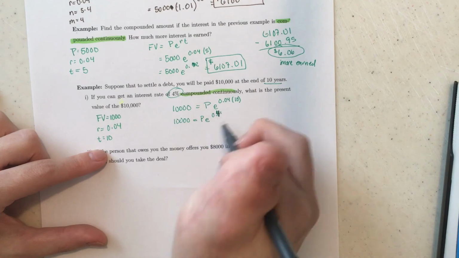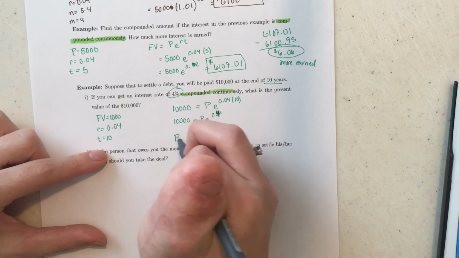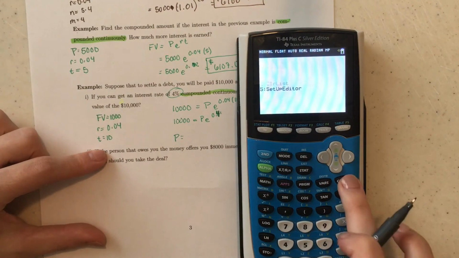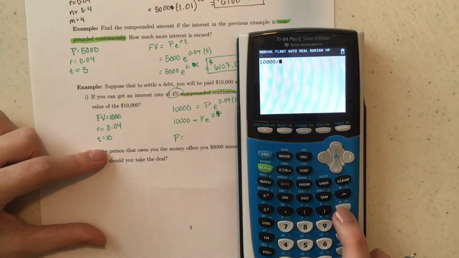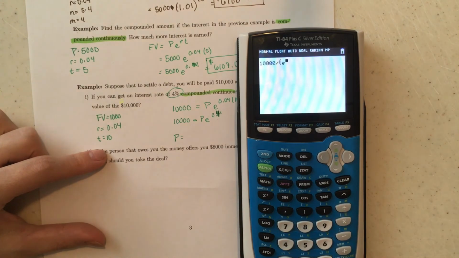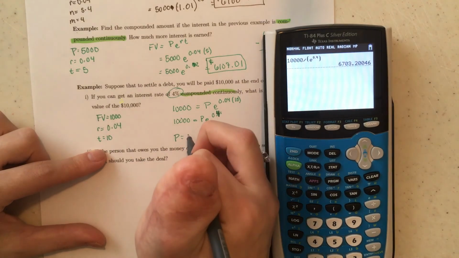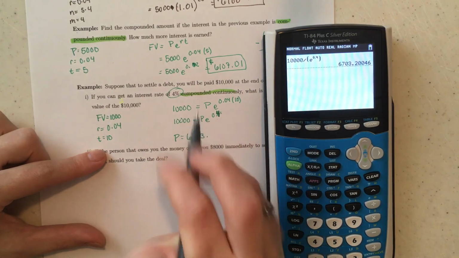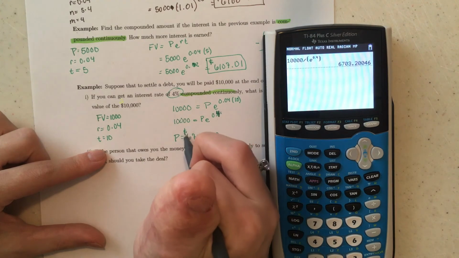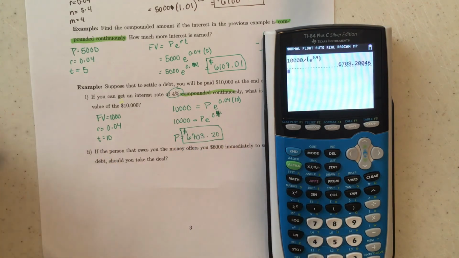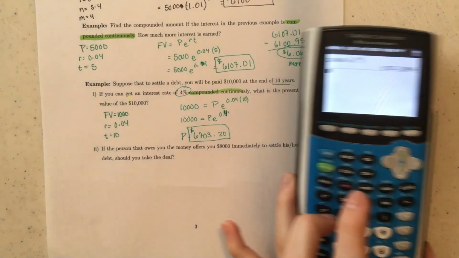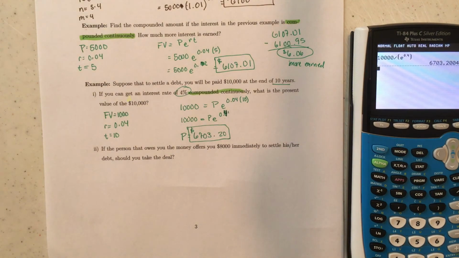Now let's divide this e to the 0.4 over. So we get that P, and we can do that in our calculator. 10,000 divided by e to the 0.4, which is $6,703.20. That is how much. So right now, in present time, if you invested $6,703.20 at this rate, then in 10 years you would have $10,000.